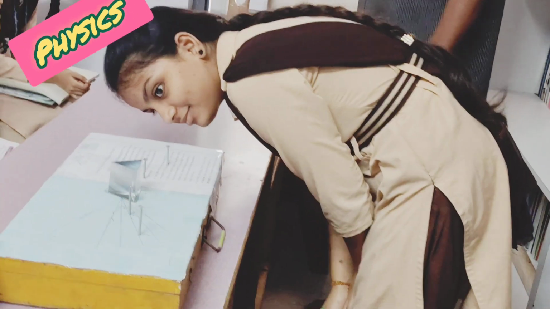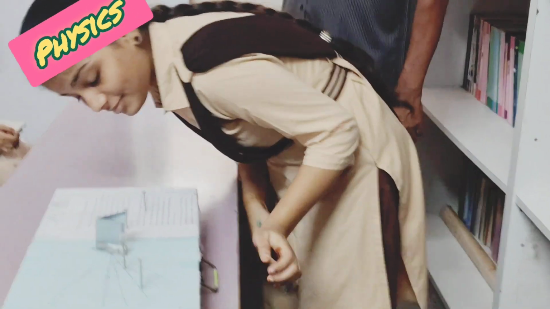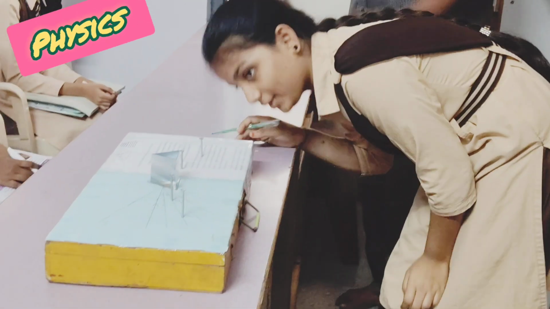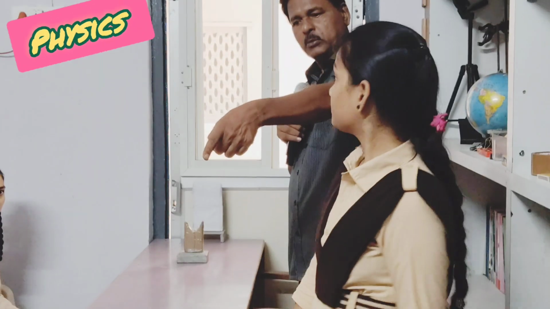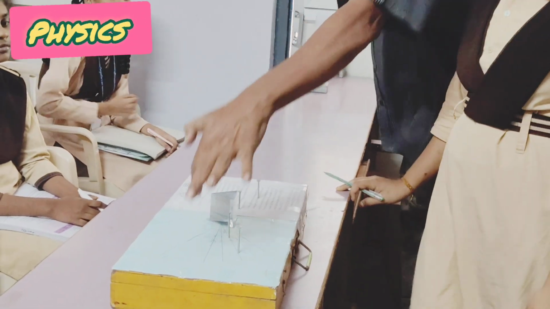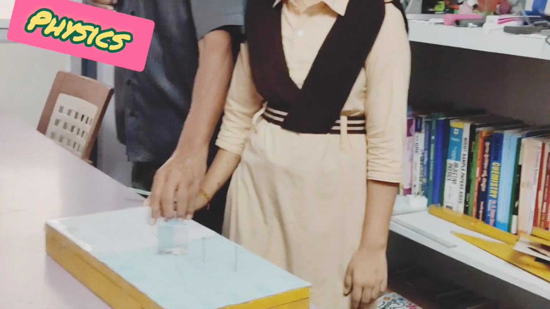Not there. Turn your head in such a way; through the pins only you can see. On the other side you see pins, so you feel that there are 2 pins here. These 2 pins are images of those 2 pins. In the same direction, take 2 points here. Join those 2 points and you get a line. That is the emergent ray.